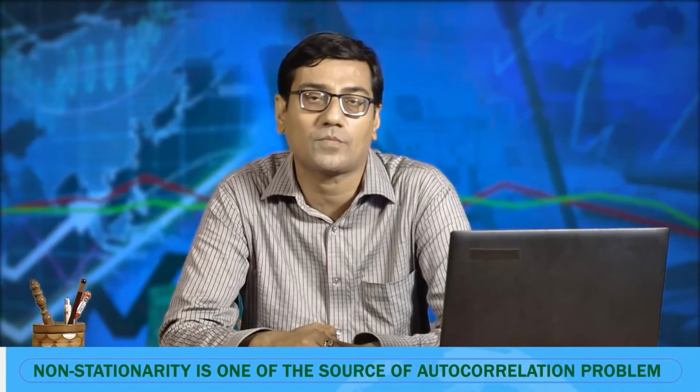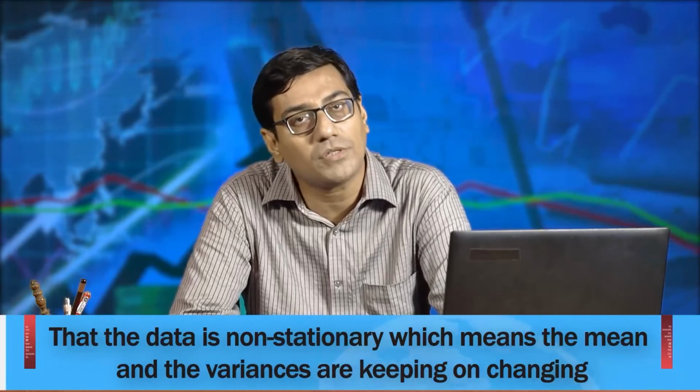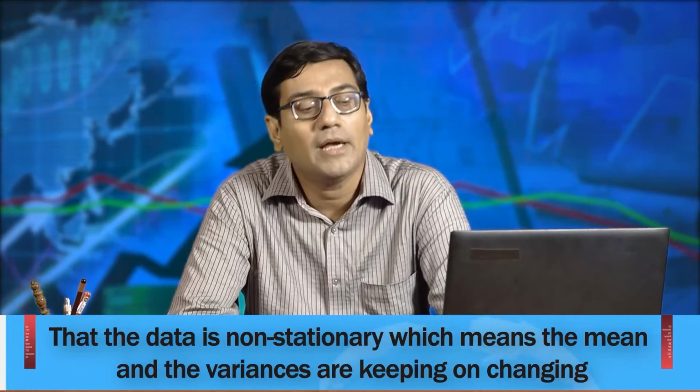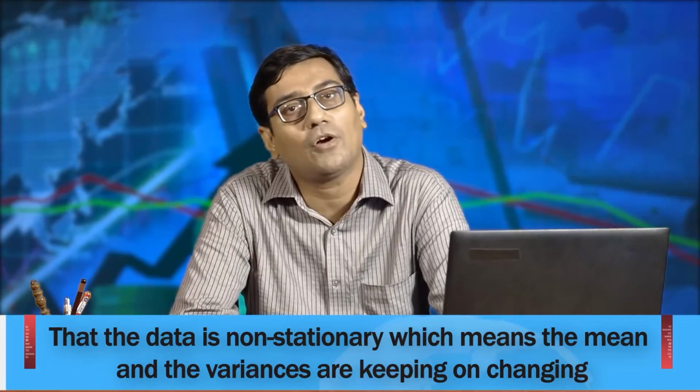So regarding the sources of autocorrelation, we have highlighted that non-stationarity is one of the sources of the autocorrelation problem. This data is showing a kind of trend, so we can see that the data is non-stationary, which means the mean and the variance keep on changing. If they keep on changing, then the autocorrelation coefficient also will be positive or negative, and that will confirm the presence of the problem.